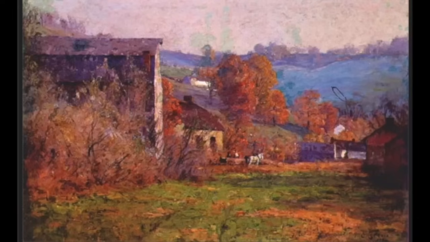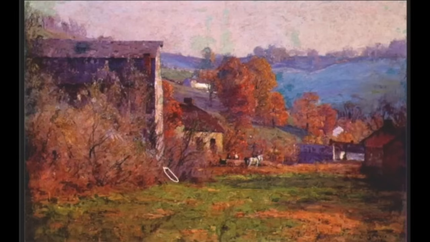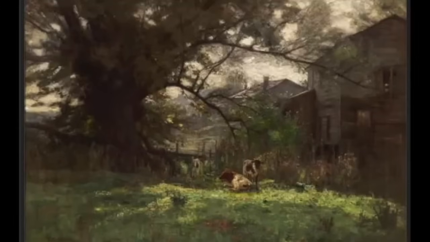But the value change, getting lighter as it goes back and cooler as it goes back, temperature change, really creates the atmosphere in there. And again, palette has more pure color than earth colors in it, which gives you that stronger look.